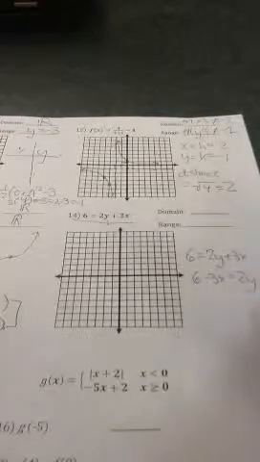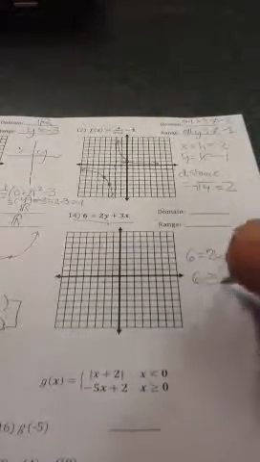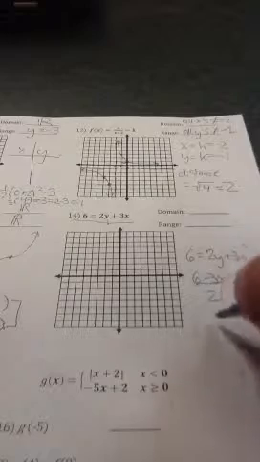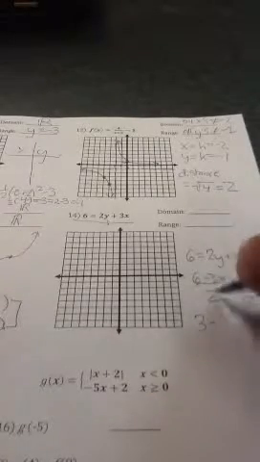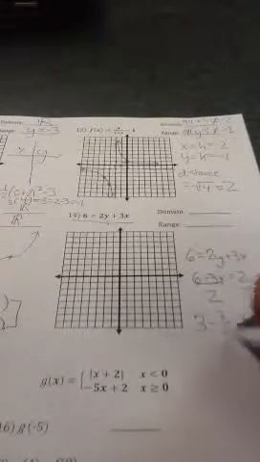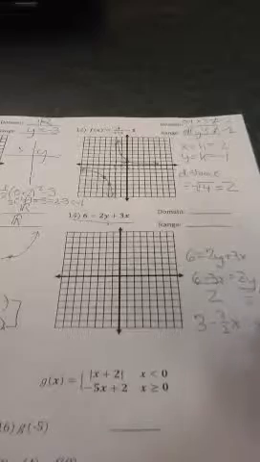Subtract 3x from both sides. Divide both sides by 2. 6 divided by 2 gives me 3. 3 divided by 2, that's -3/2 in front of that x is equal to y.